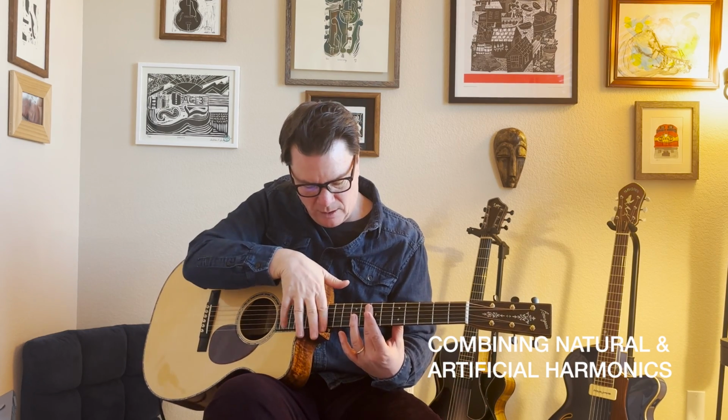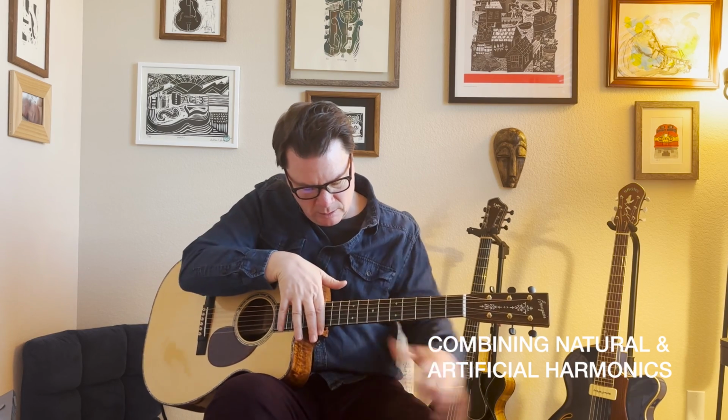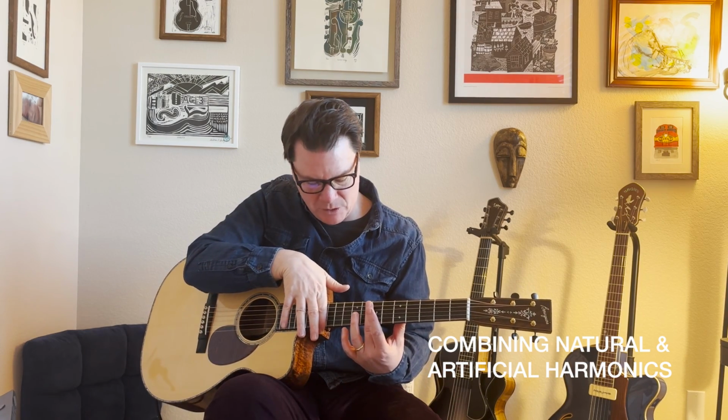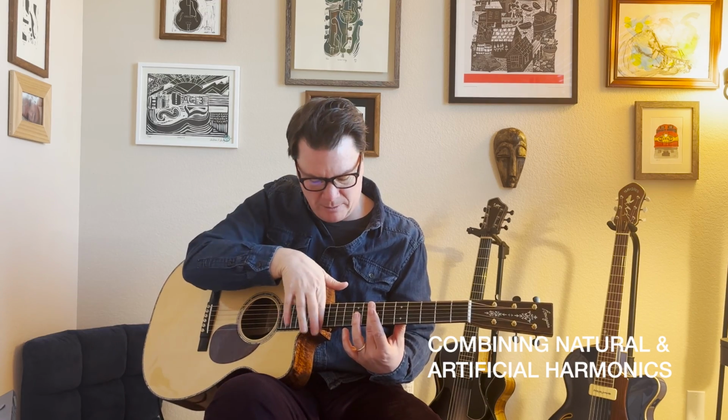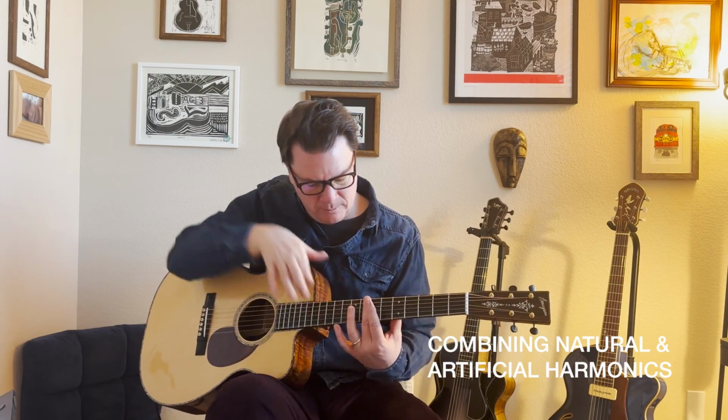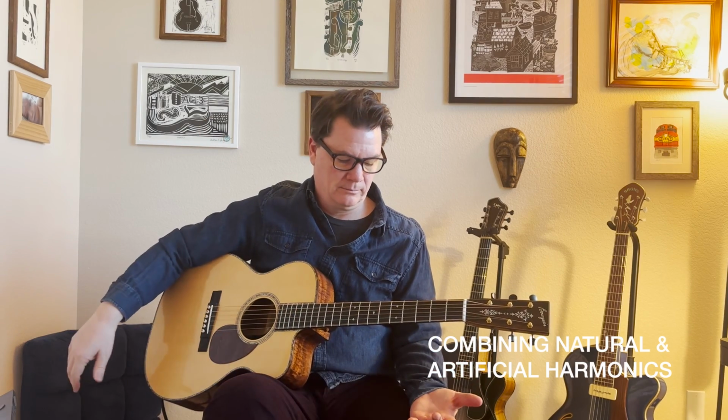So 7th, 12th. You can use the first finger on your picking hand to pick a pull off as well, or strum rather. Strum, strum, strum, and then maybe end off with the 5th fret. So have fun exploring all of those techniques. They're really cool and they sound so good in any context.